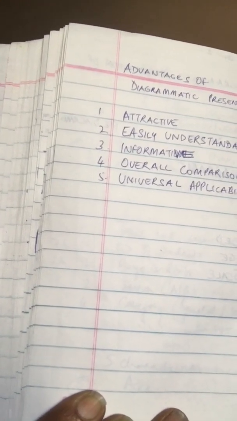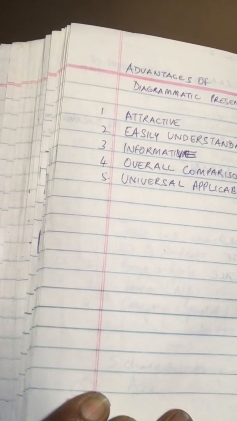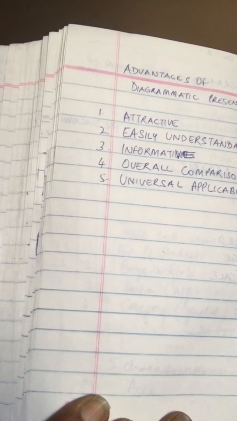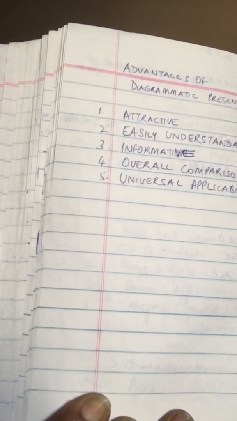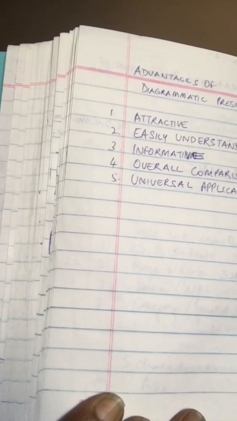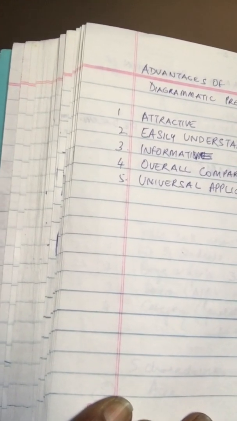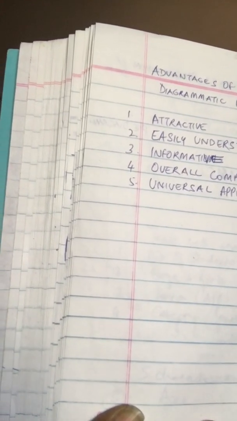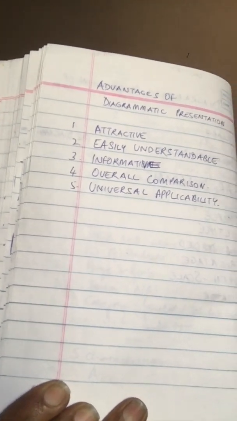Then universal applicability. Diagrams are very useful in the field of production, trade, business, transport. So they are applicable everywhere, universally. So they are widely used in exhibitions and fairs and newspapers and all of that.